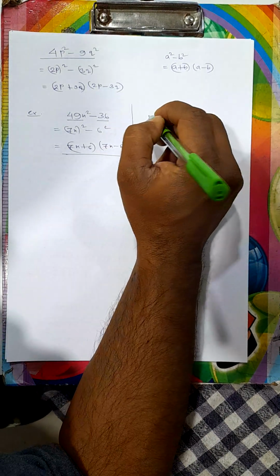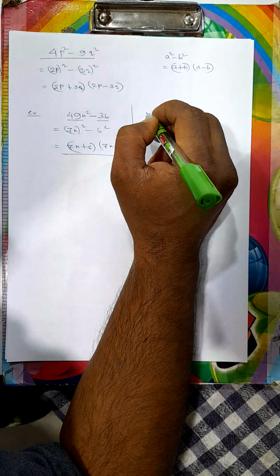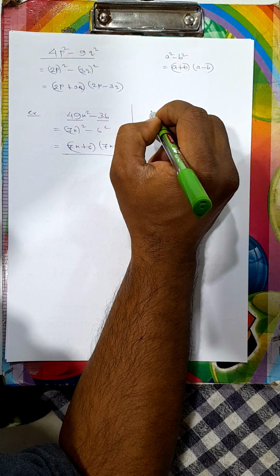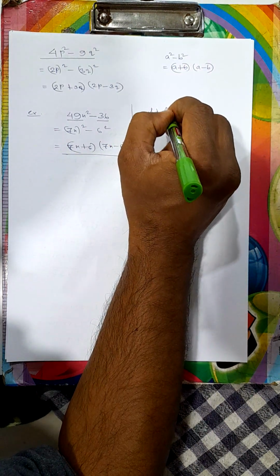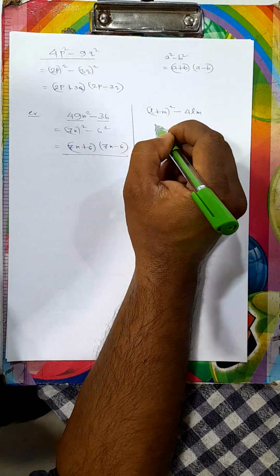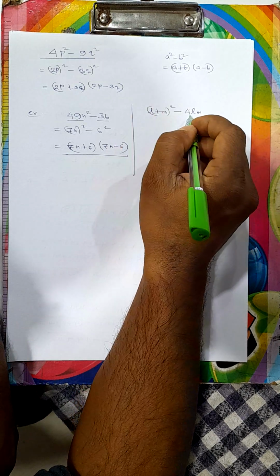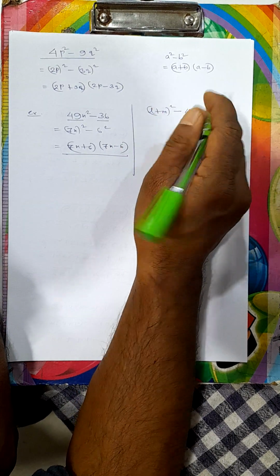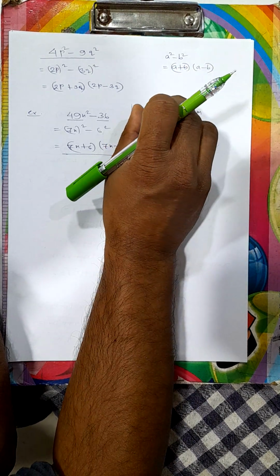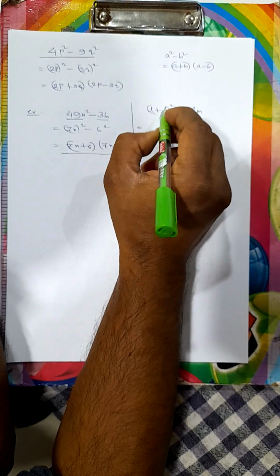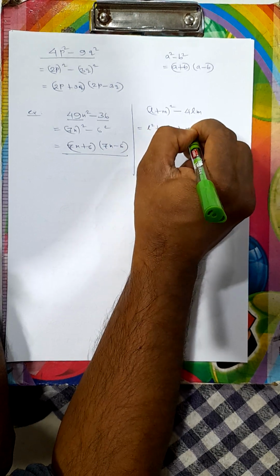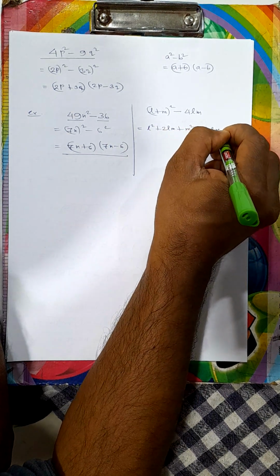Then again, let us do it. Say for example, l plus m whole square minus 4lm, right? Now you see the first term is a perfect square, but the second term is not a perfect square, so we cannot use this identity at the beginning. So let us try to simplify this. a square plus b square plus twice ab, right? l square plus twice lm plus m square minus 4lm.